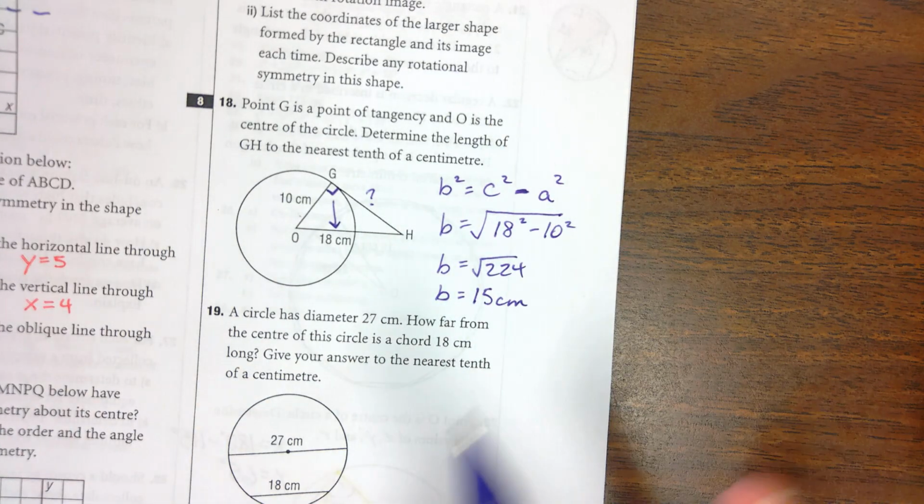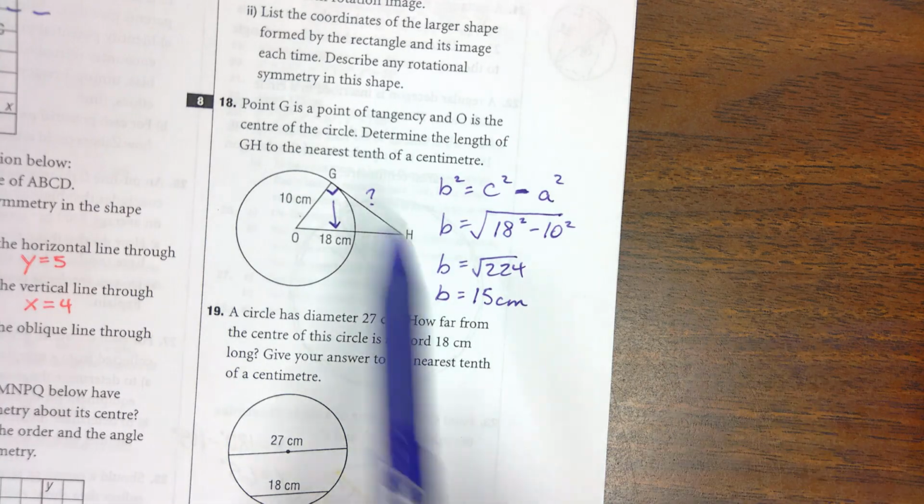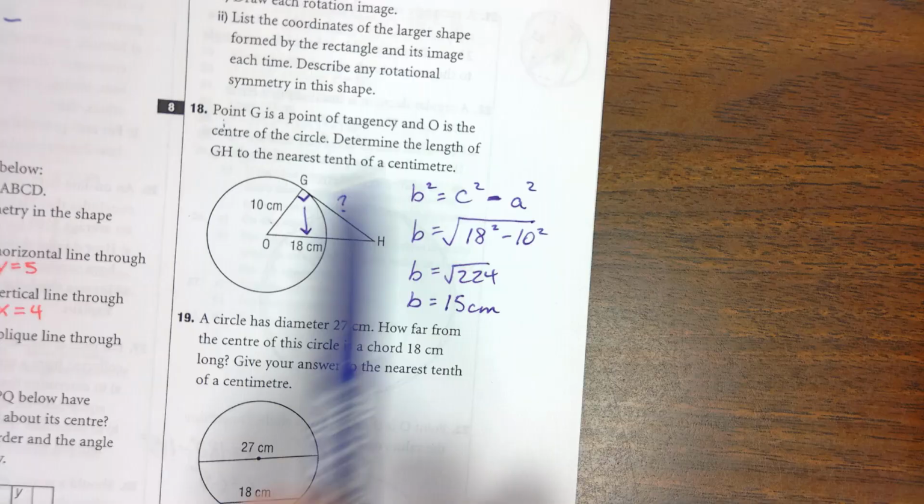Let me just go over most of these questions first, and then if you have individual questions, you can ask me after. Number 18 right here.